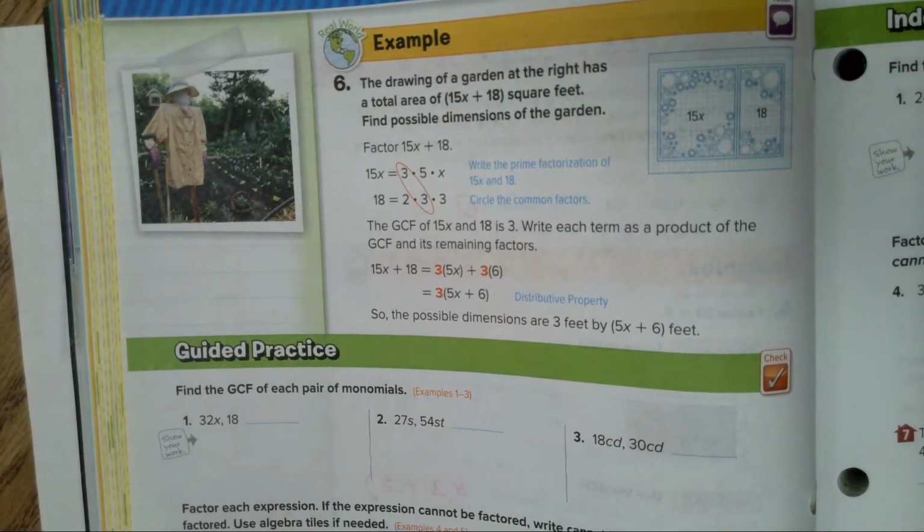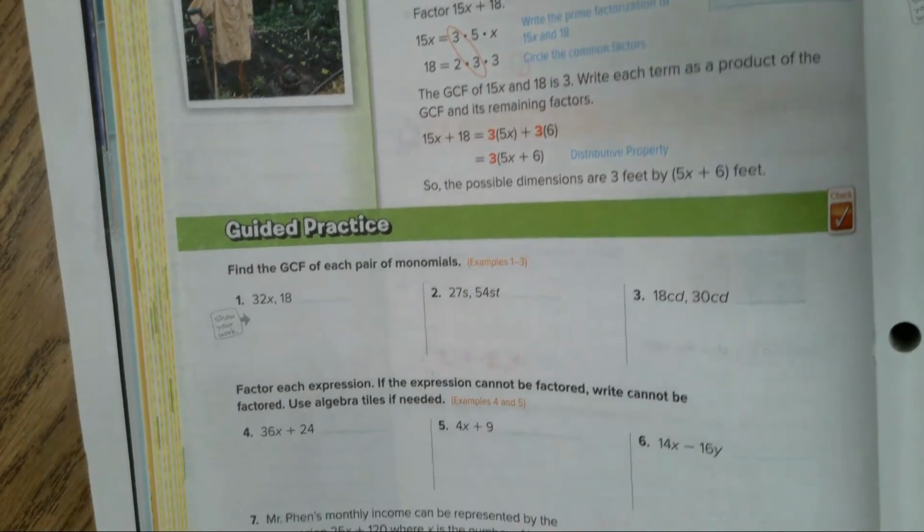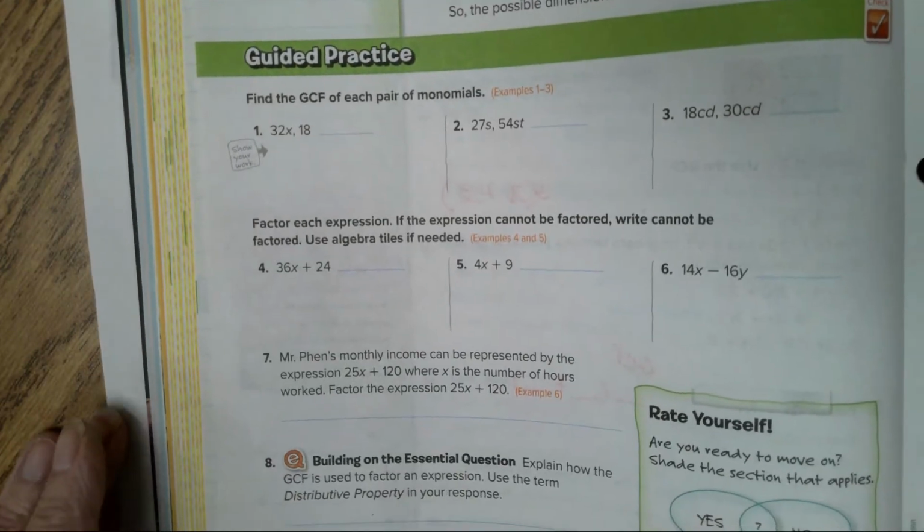Now, let's do the guided practice together on page 418.